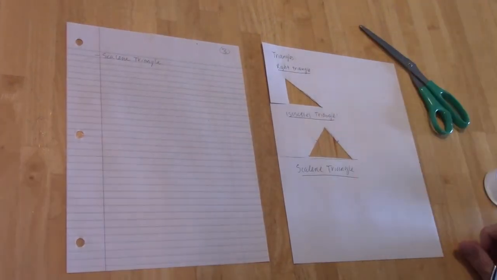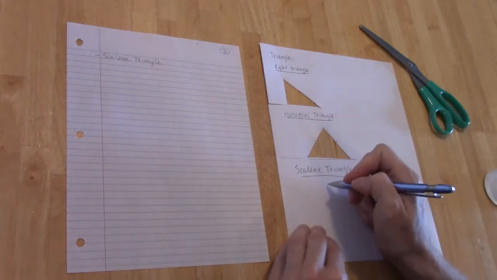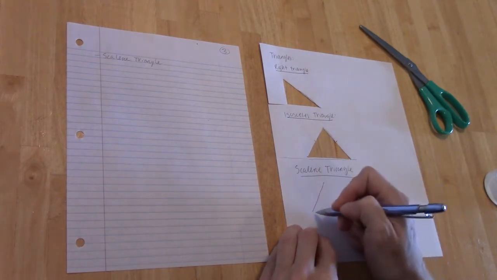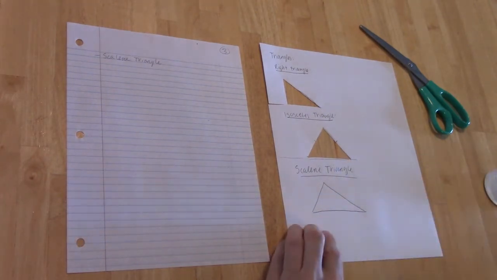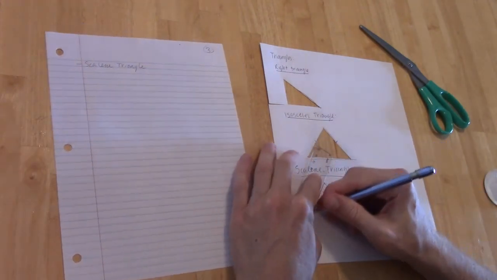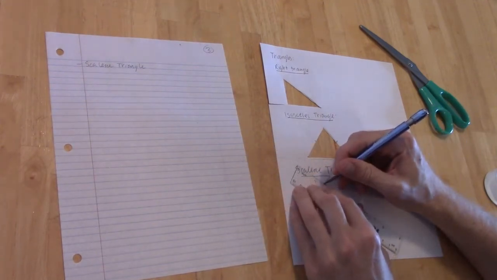The next type of triangle that we'll investigate is the scalene triangle. We call it the scalene triangle, one that has all different side lengths. So I'm going to sketch one out here, and then form up these lines with my ruler, make them straight. All 3 different side lengths. All 3 sides different lengths.